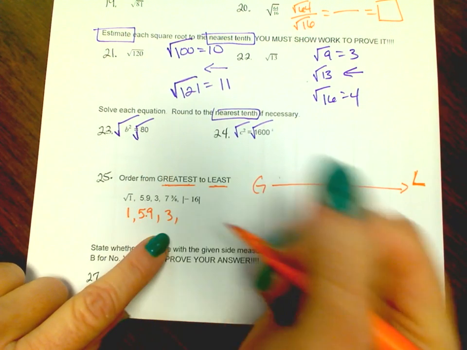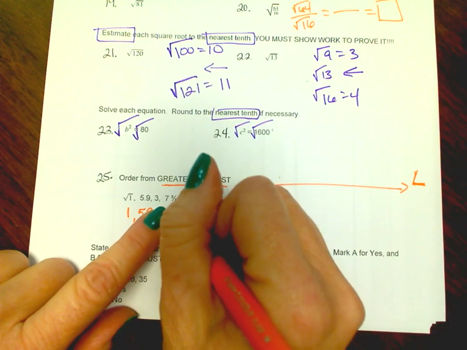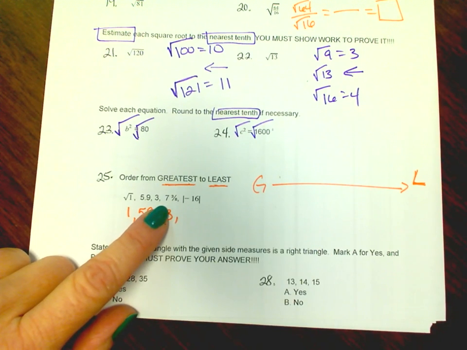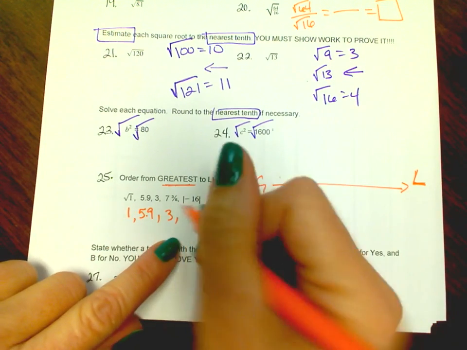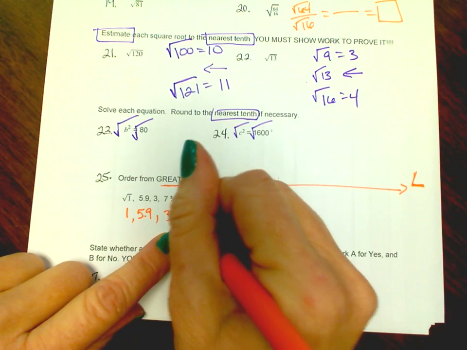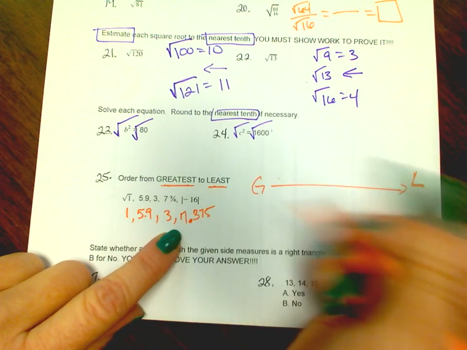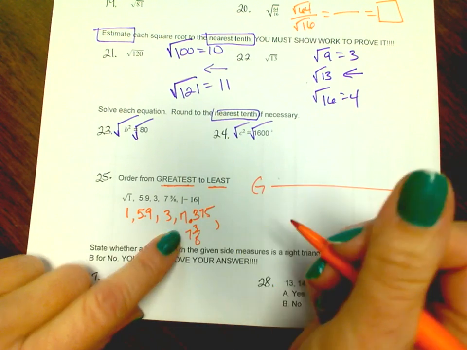Then you have 3. And then what is 7 3/8? Well, I like decimals instead of fractions, but 7 3/8 would be 3.75. Or you can leave it at 7 3/8 because I don't think we're going to have another 7.